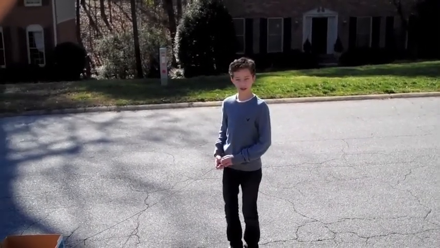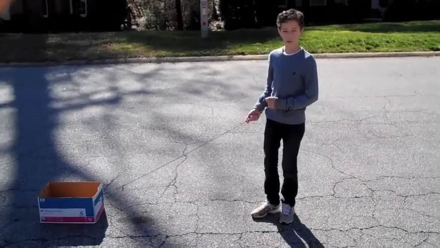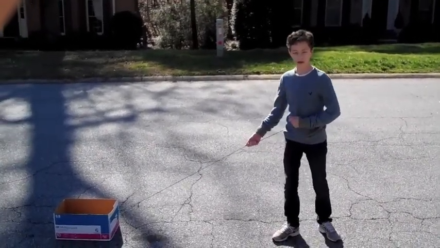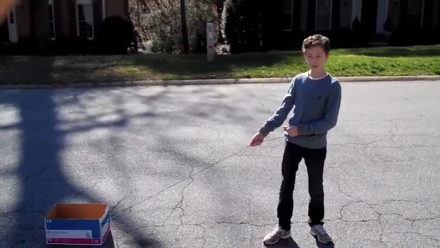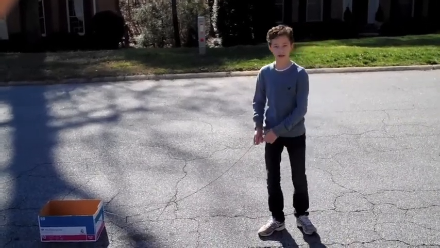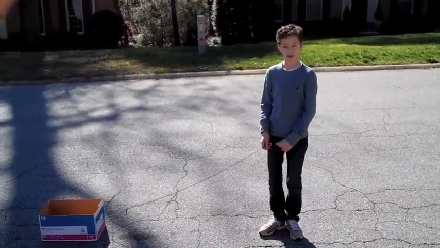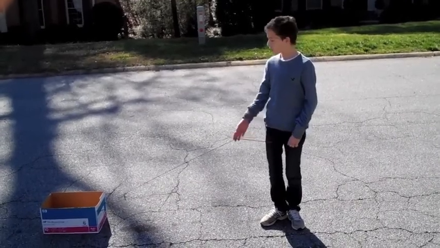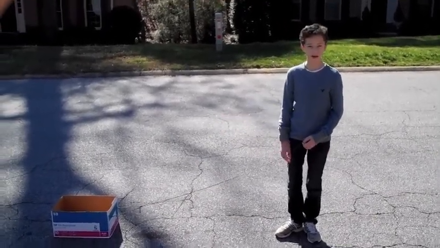Another thing that affects friction is the force applied. If I apply more force, the object will be easier to move, but if I apply less, it will be harder to move because of friction. We will demonstrate this with the bricks in the box.